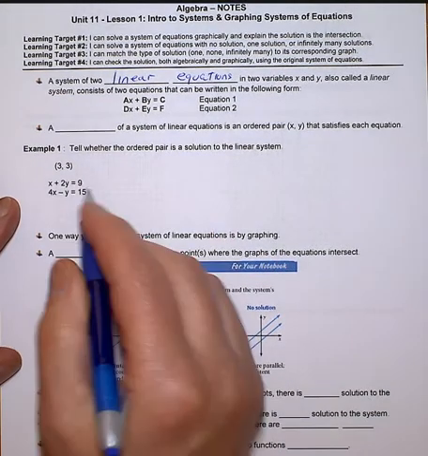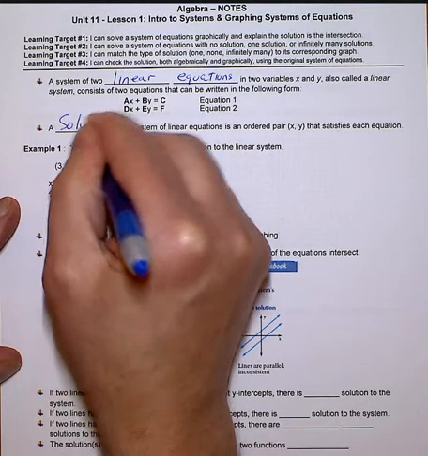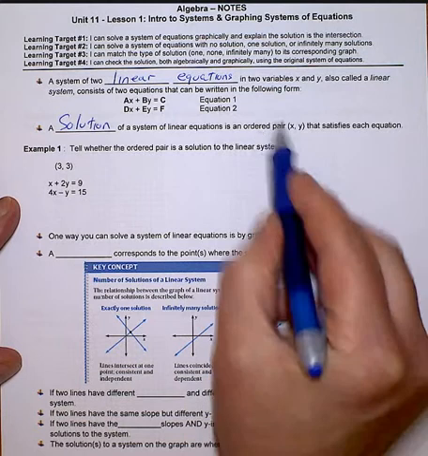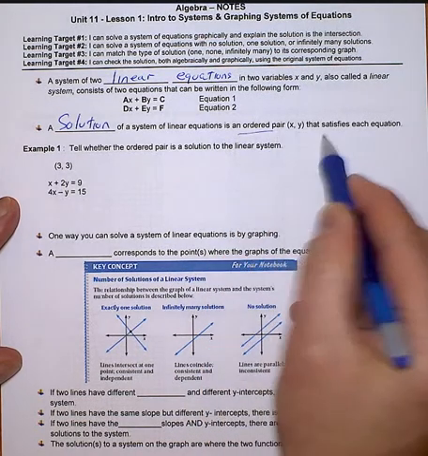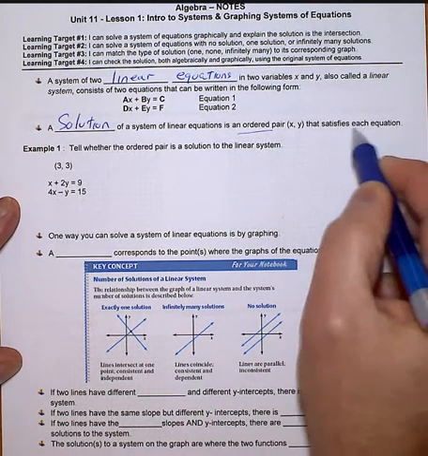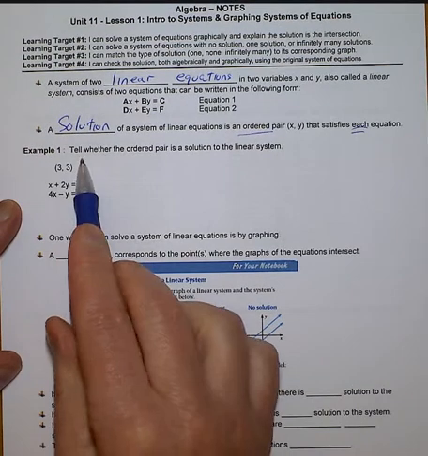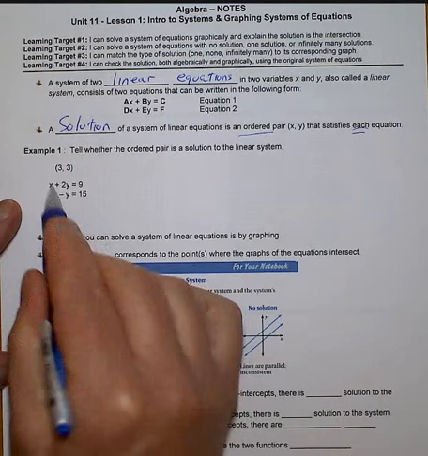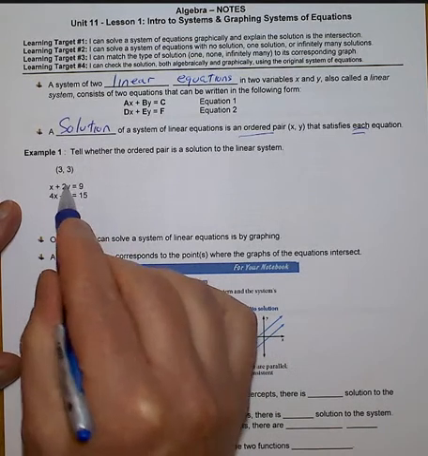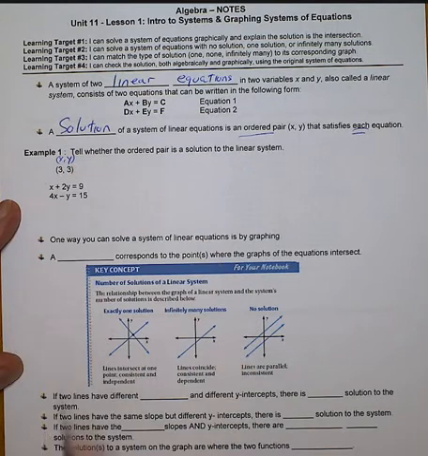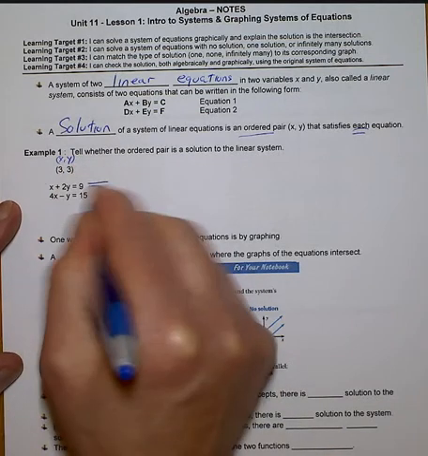A solution to a system of linear equations is an ordered pair (x, y) that satisfies each equation. Each equation. So we want to tell whether this ordered pair is a solution to the linear system. Here's our linear system. Remember, this ordered pair is an x and a y, right? So what we do is we plug them in.